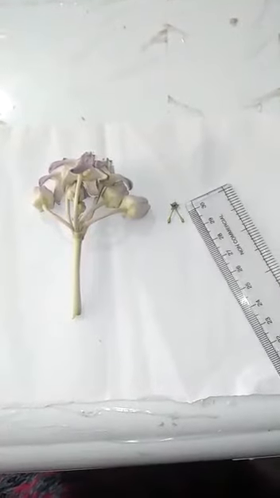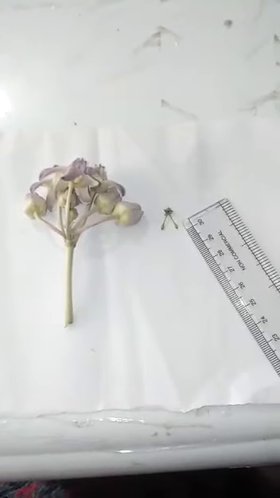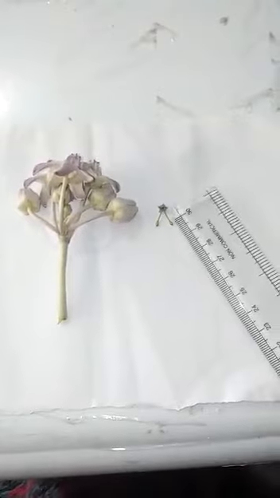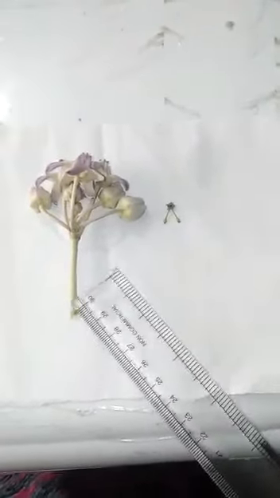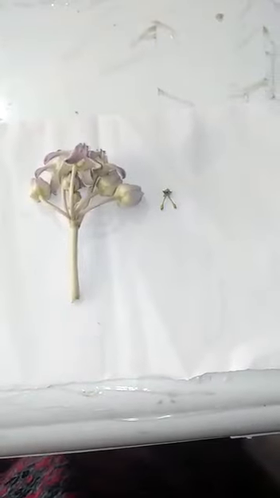This structure is called corpusculum. The tube-like structure is called retinaculum. So this is the pollinia of Calotropis. Next we will see about the TS of anther.